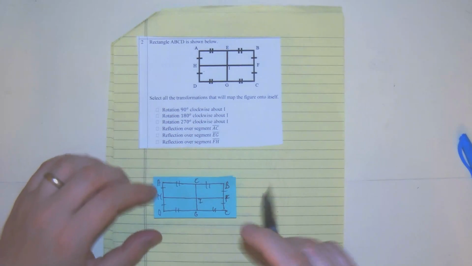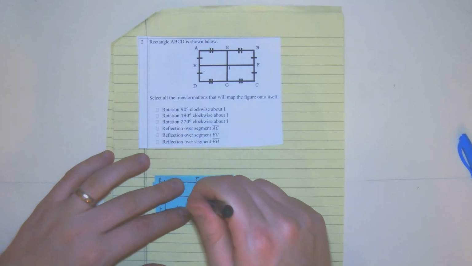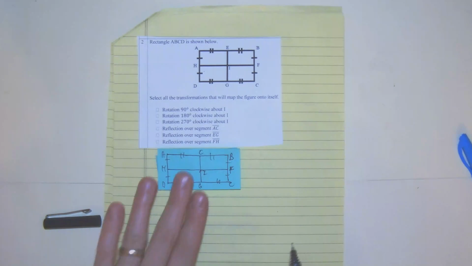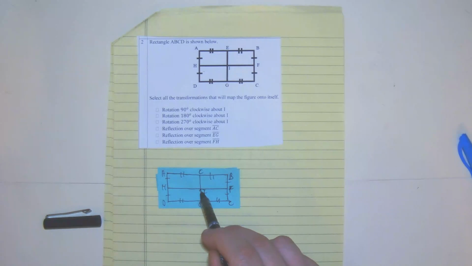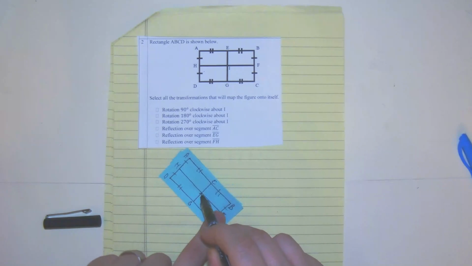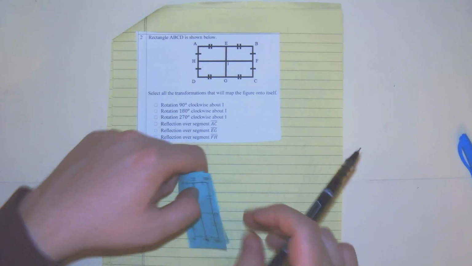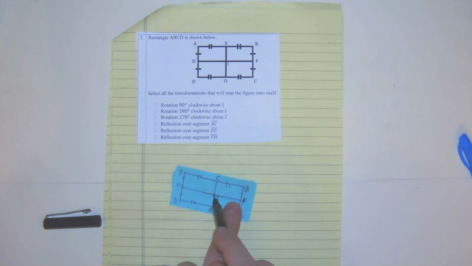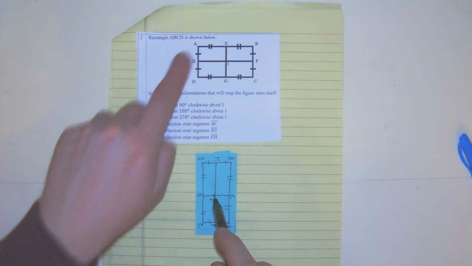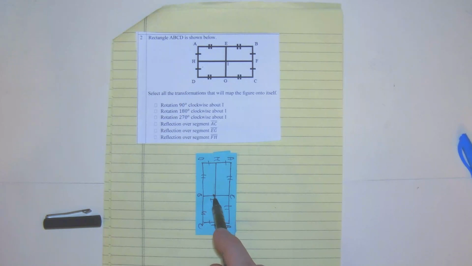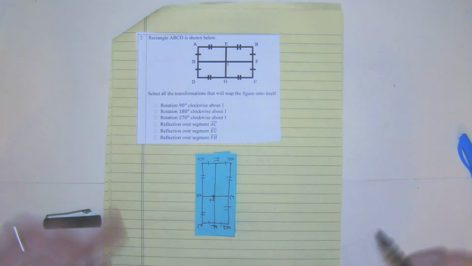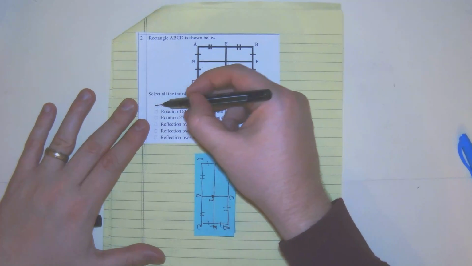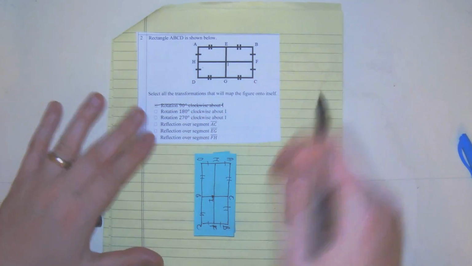So if we were to move it clockwise, and we don't care if the points are exactly the same, but if we have this figure and we rotate it 90 degrees from point I, let's do it again. If we rotate it right here, we want it to be a horizontal rectangle, and as we can notice that we rotated it 90 degrees, it's a vertical one. So right away we know a rotation of 90 degrees doesn't work.